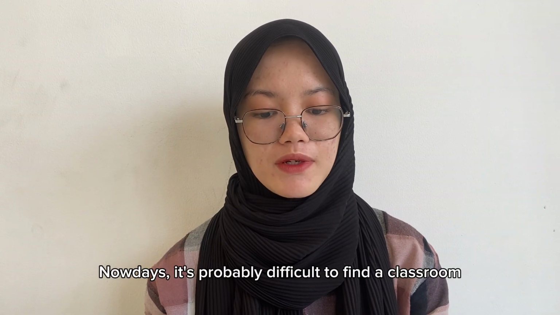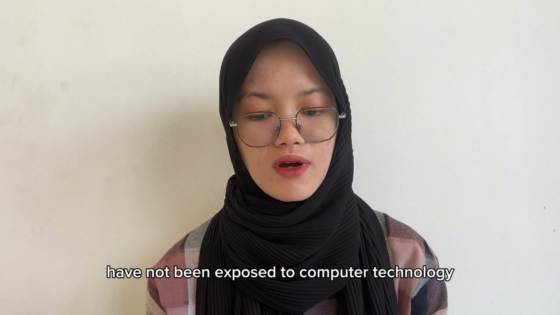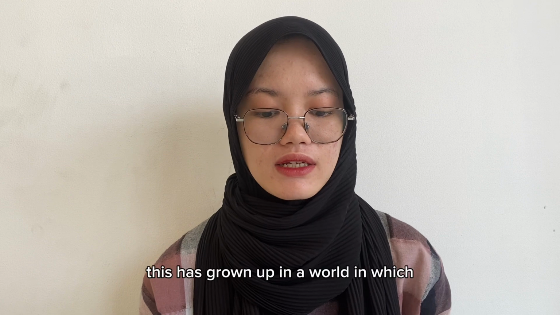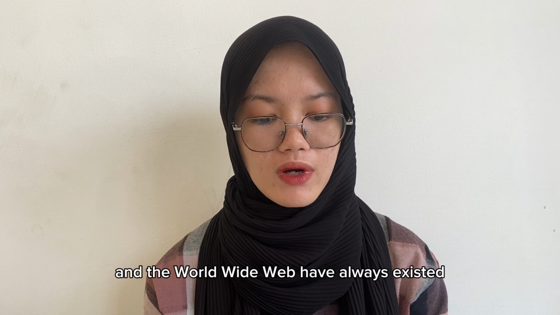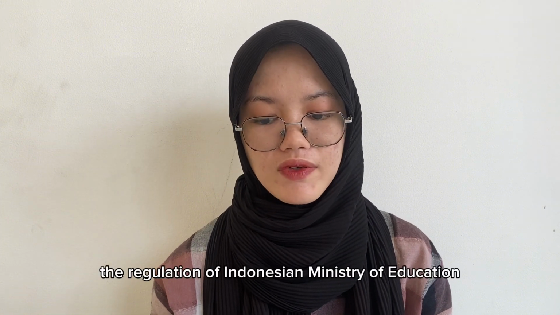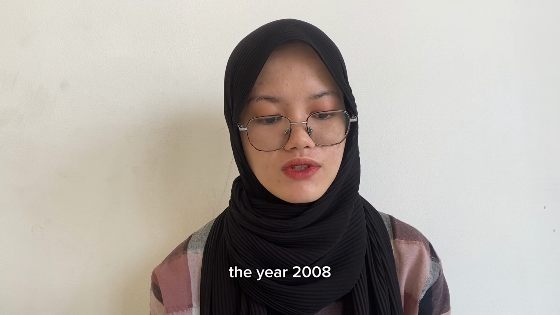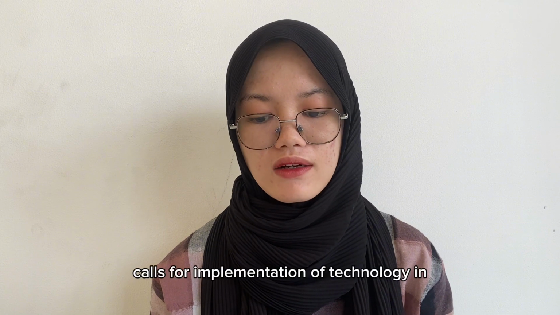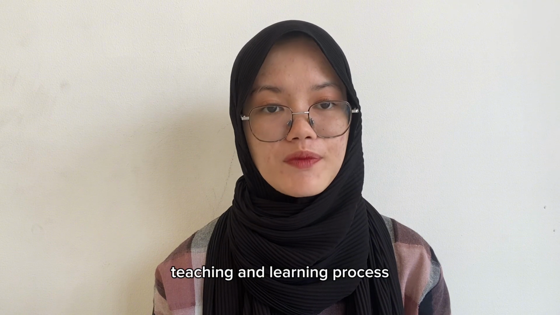Part A, Introduction. Nowadays, it's probably difficult to find a classroom in which learners have not been exposed to computer technology. They have grown up in a world in which the internet and the World Wide Web have always existed. In the Indonesian context, the regulation of the Indonesian Ministry of Education number 38 of the year 2008 calls for the implementation of technology in the teaching and learning process.